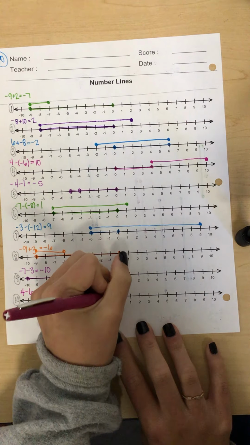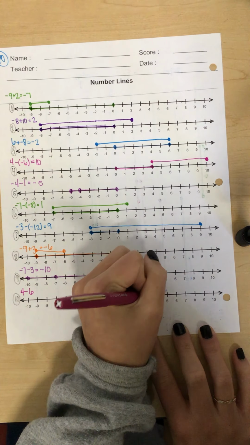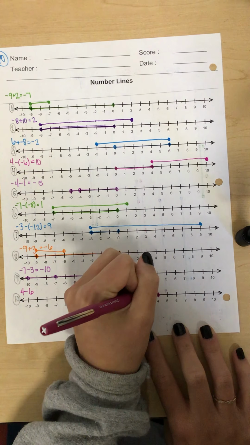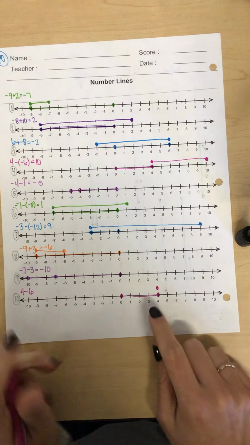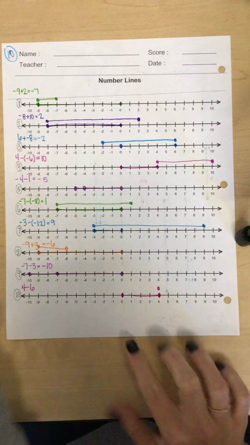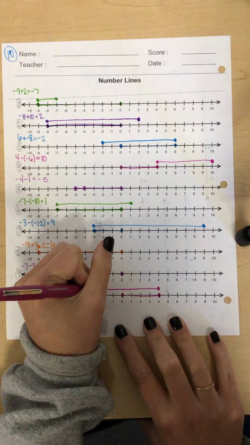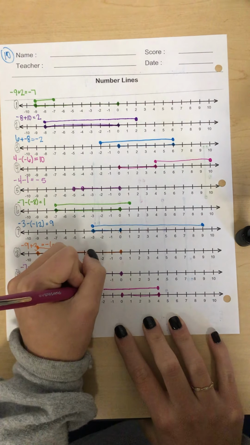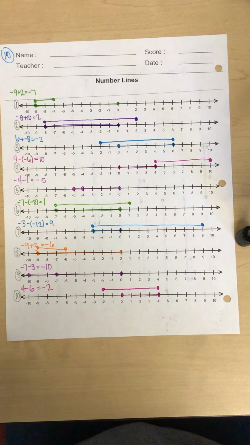Then start at 0, go to 4, and then I need to take away 6. If I were to add 6, I would go to the right. So since I'm taking away 6, I'm going to go to the left. So I took away 6, and I ended up at negative 2.